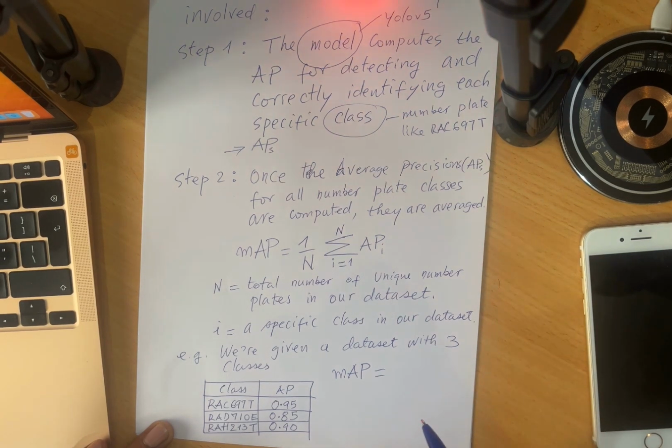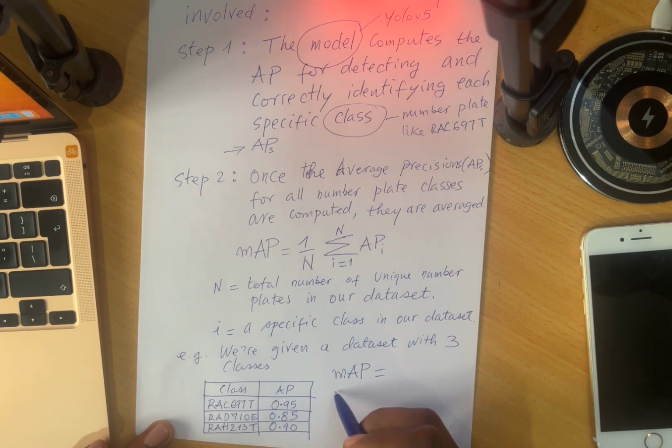First of all, what's n? n is the total number of classes. We have here 3 classes. So in our formula, we have 1/3.